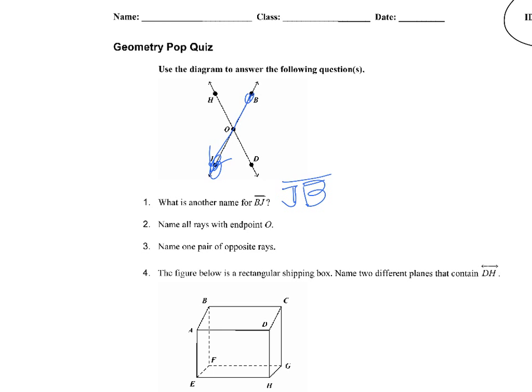Number 2, name all rays that end with endpoint O. Well, first of all, let's go ahead and just erase some of this. Sorry. Ooh, erase some of the letters there. Okay, didn't know that was going to happen. All right. Rays that end with endpoint O. So there's OB, OH, OJ, and OD. So we'd write OB with an arrow, OD with an arrow, OH with an arrow, and OJ with an arrow.